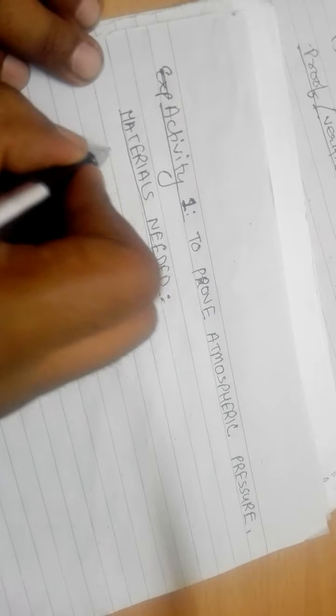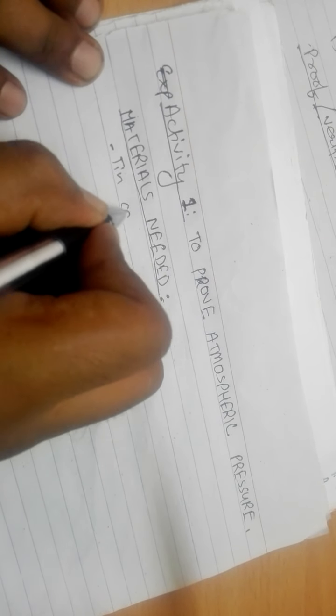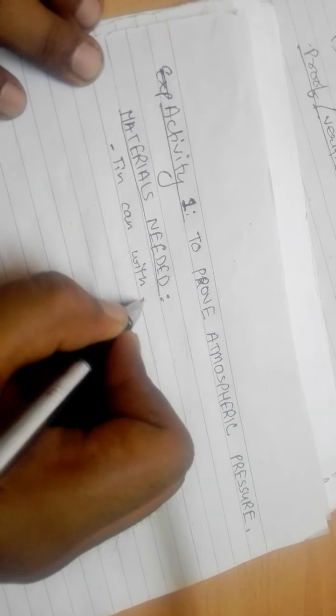If you can gather these materials: a tin can with lid. This is quite difficult to obtain nowadays, because in the past most food items came in tin cans, but nowadays they mostly come in plastic bottles. Like, do you remember some products like Cerelac, Lactogen, and several other products which come in tin cans, or in common language we call it Golden.